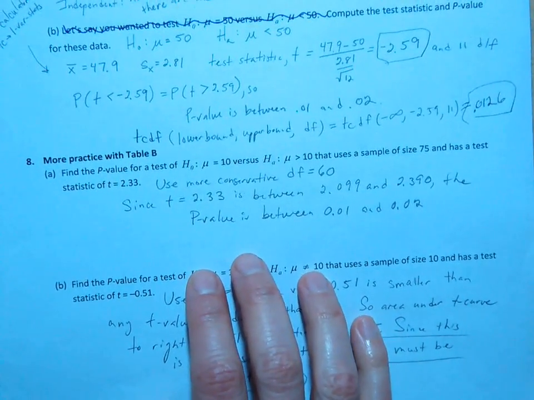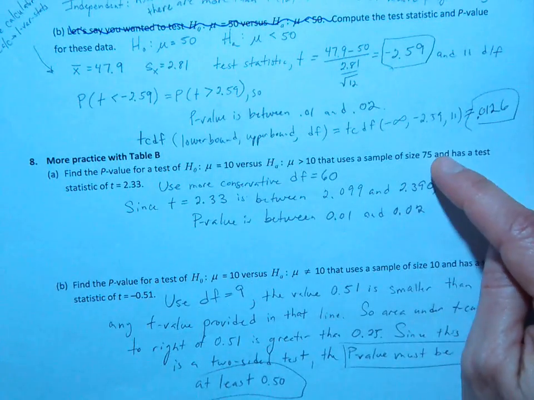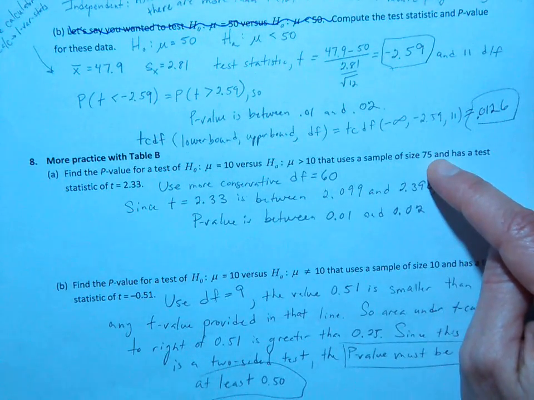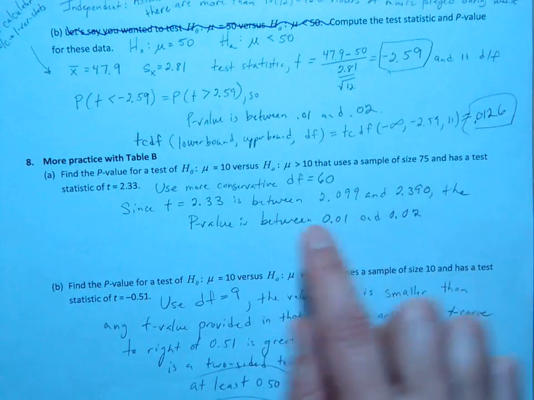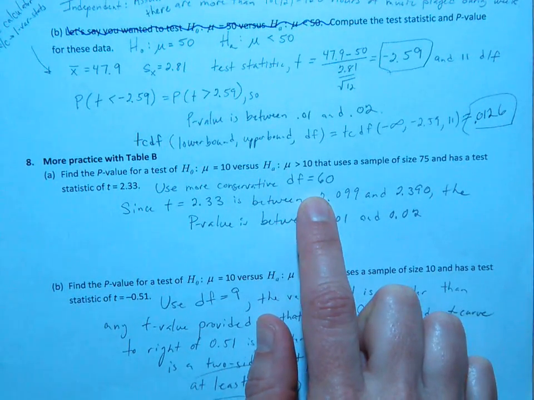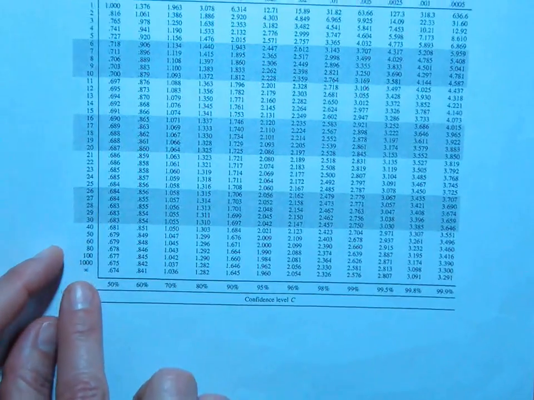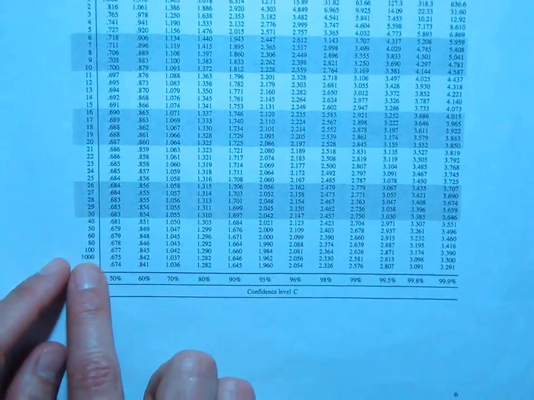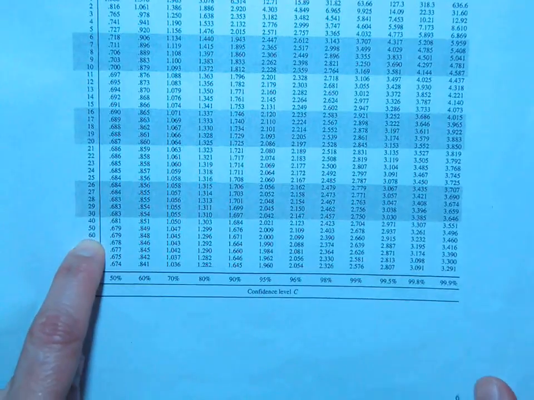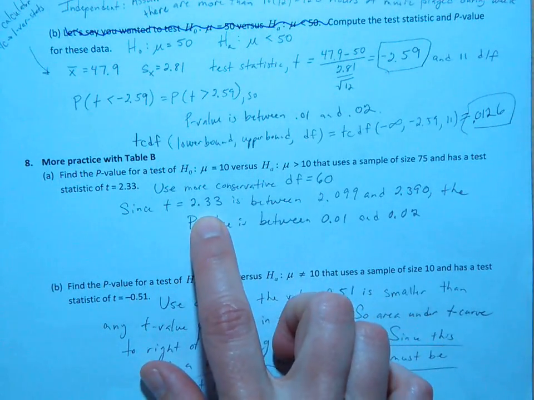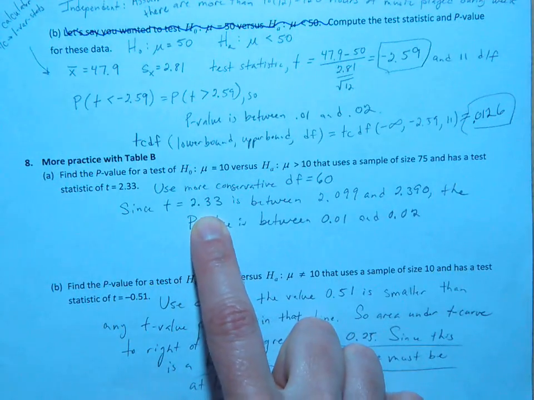Let's try this. If your sample size is 75, you have to use the most conservative degrees of freedom, which would be 60, because there is no 75. Once we get up here, there is no 75, so we're going to have to use the one lowest, which is 60. And then t is 2.33, they tell us.